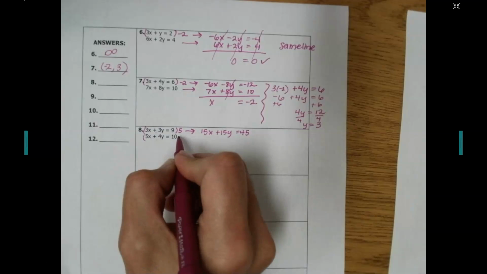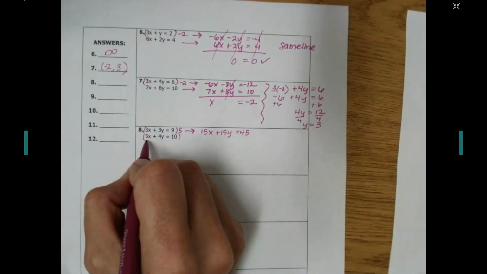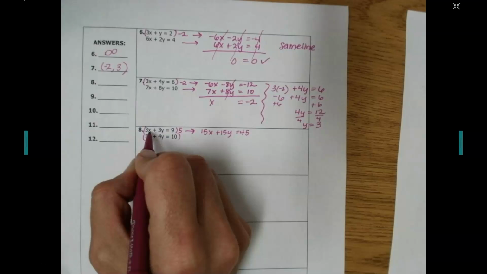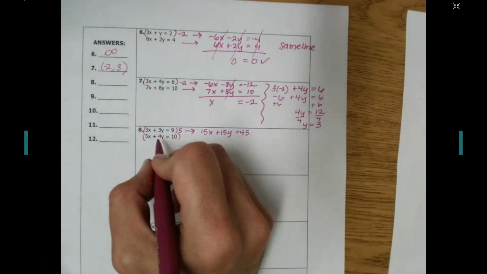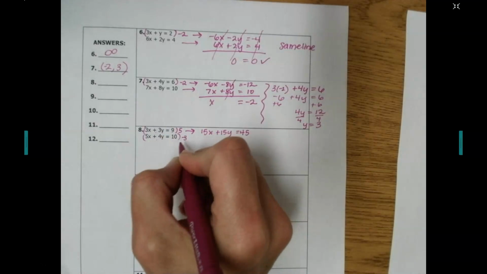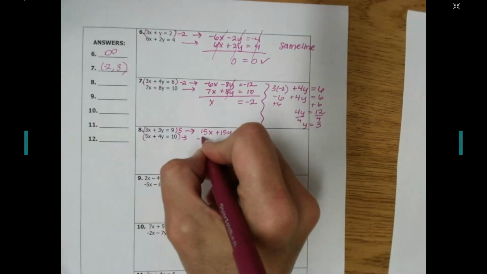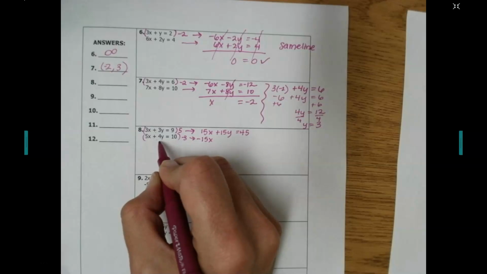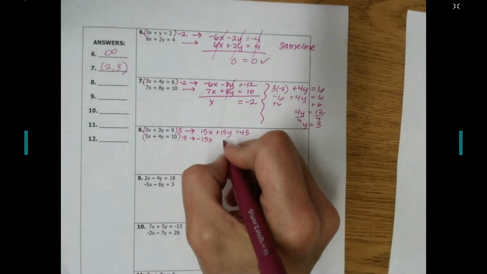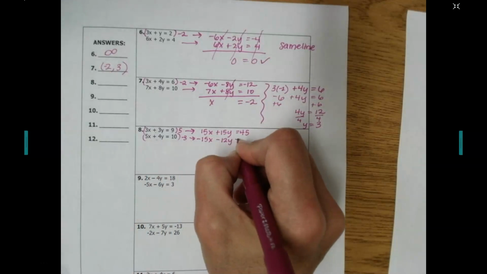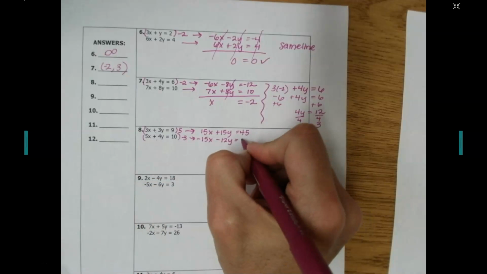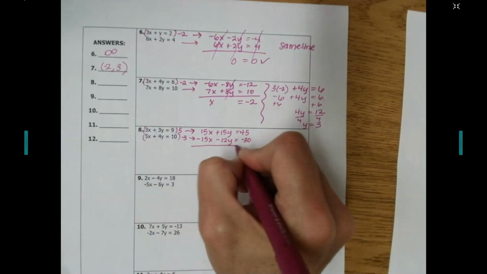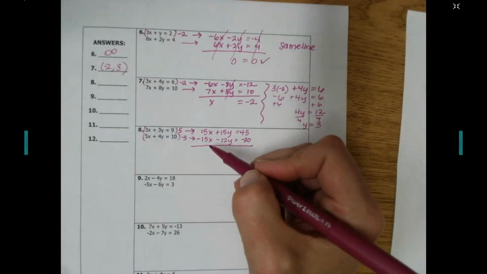Okay, so I want this to be a negative 15x then, don't I? If I made that a positive 15x, I need that to be a negative 15x. So I need to multiply by a negative 3. So 5x times negative 3 is negative 15x. 4y times negative 3 is negative 12y. And 10 times negative 3 is negative 30. Now, if we add these together, will one of the variables cancel out?